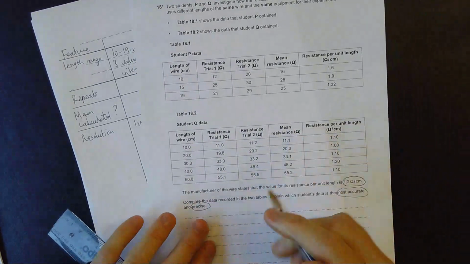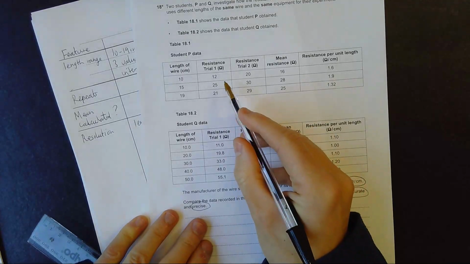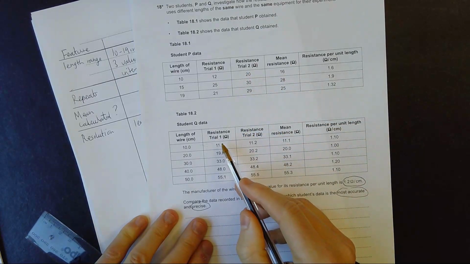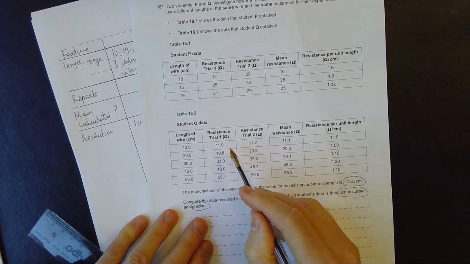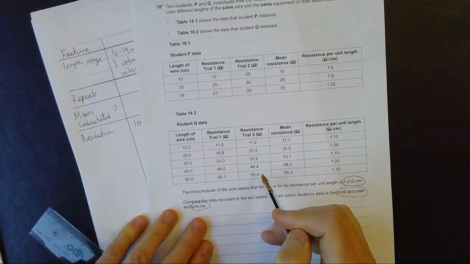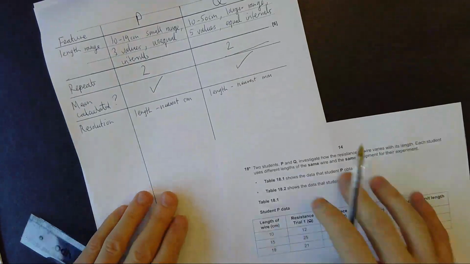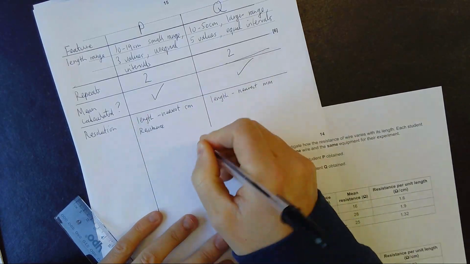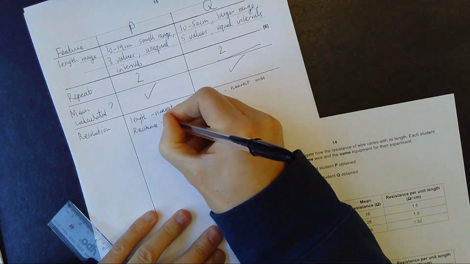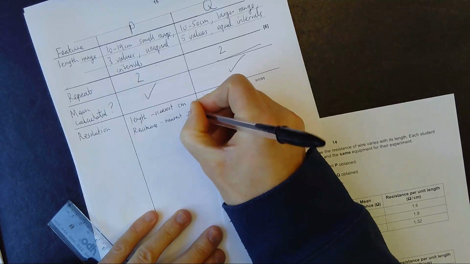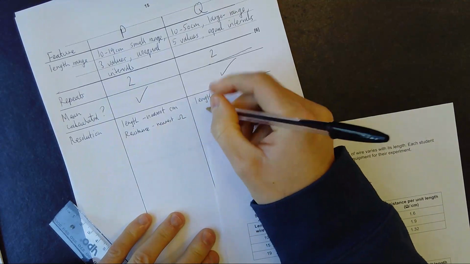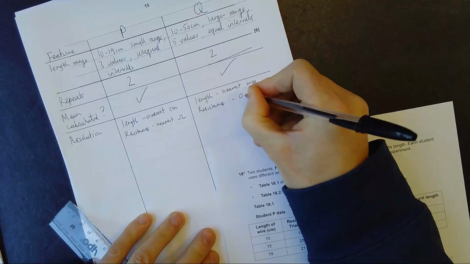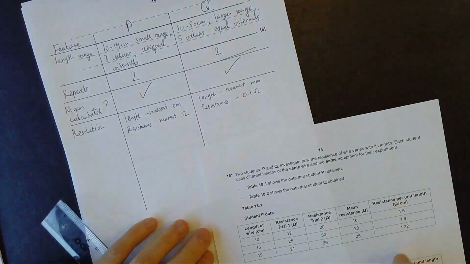And then if we look at the resistances, you can see for P, again, they've only measured the resistances to the nearest ohm, whereas here in Q, they've measured them to the nearest 0.1 of an ohm, because they're all to 1 decimal place. Okay, so for P the resistance is only to the nearest ohm, whereas for Q the resistance is to the nearest 0.1 of an ohm. So another way that experiment Q is better.